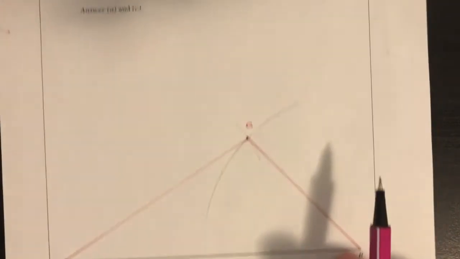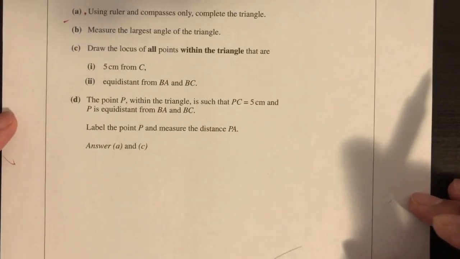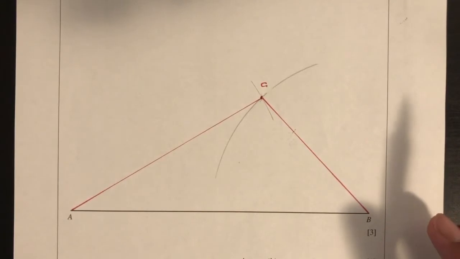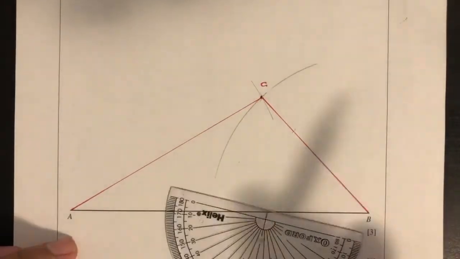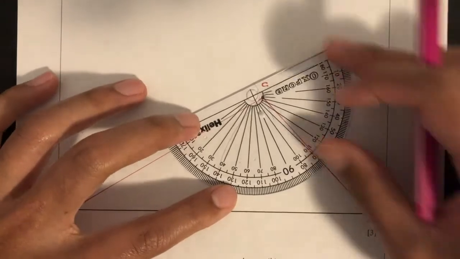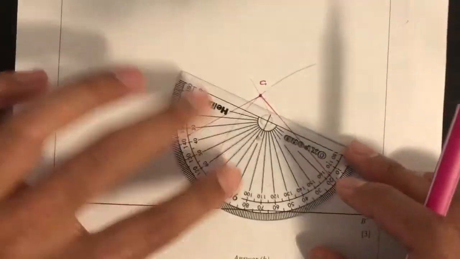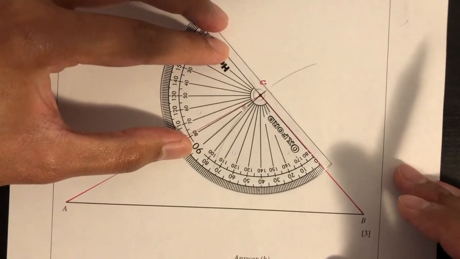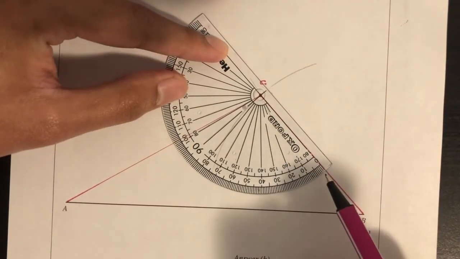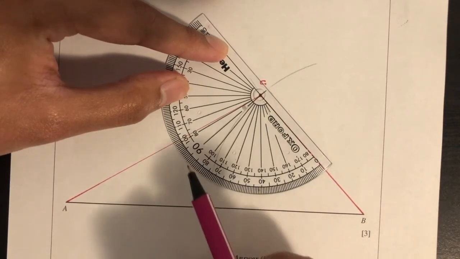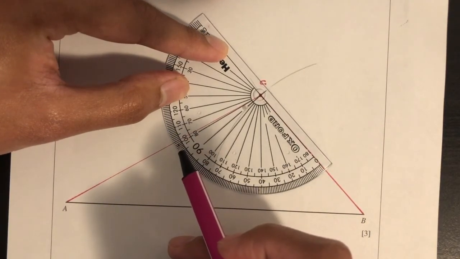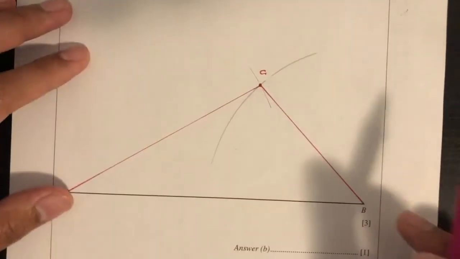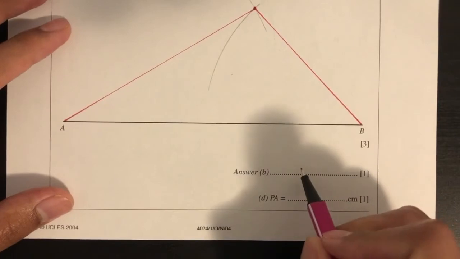Okay. Now moving on to part B, measure the largest angle from the triangle. So it's pretty obvious. This one is the largest angle. So let's do that from the point. So let's do this here. So from the point C and from 0 here, we can see this angle is the size of 90. It's 100. This is 102. So for me it is 102 for the size of the largest angle.